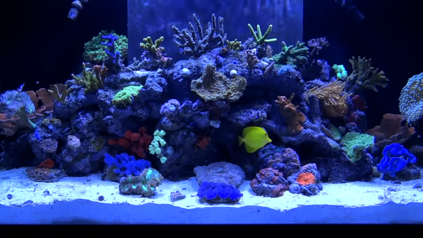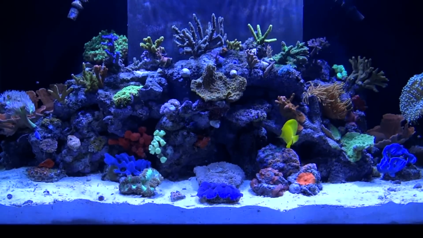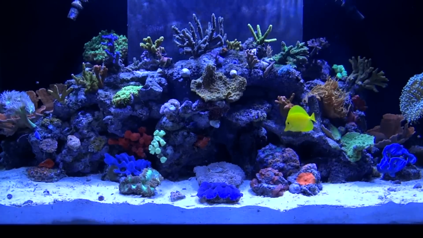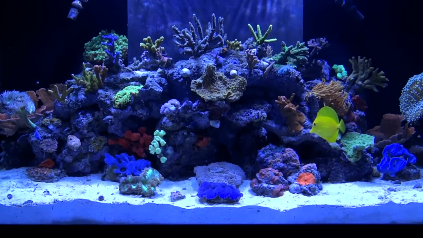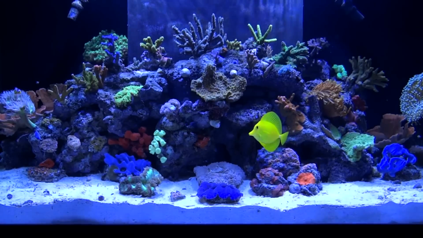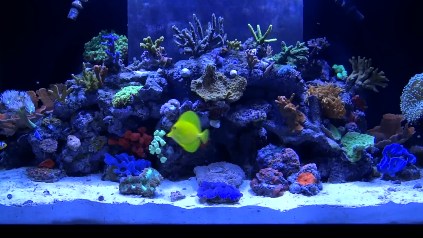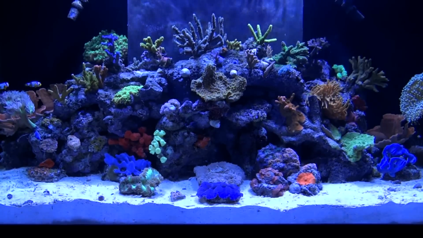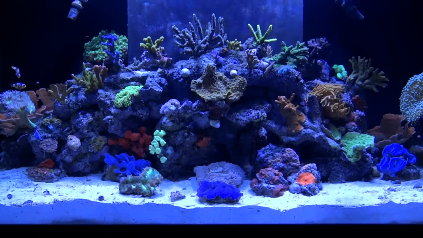Okay, so now that we're back here, and this is actually the same day in which I disrupted the deep sand bed, I went out of the house, I came back, and you can see that the tank is clearer now. It no longer has that silt that was disturbed from the deep sand bed, but I can already witness the activity going on within the deep sand bed. We're going to take a closer look.